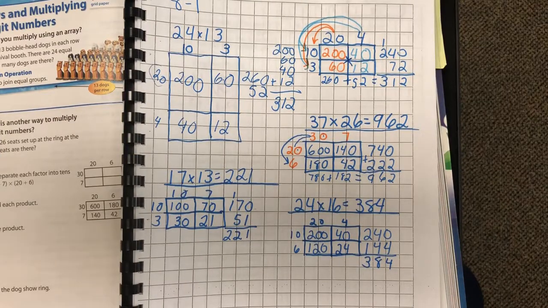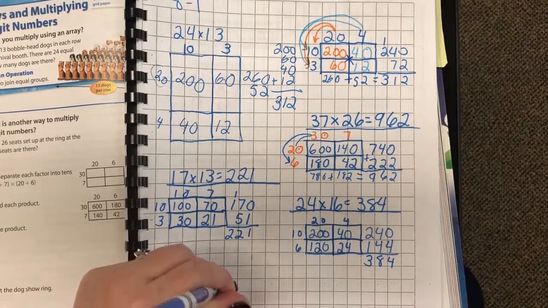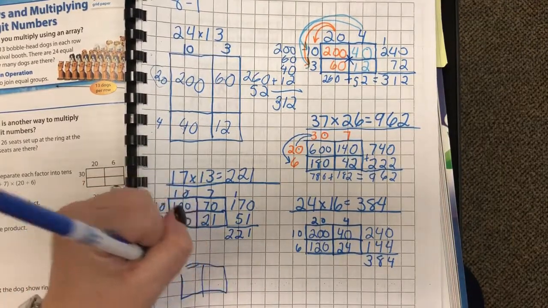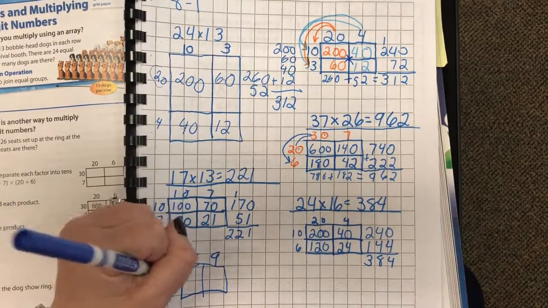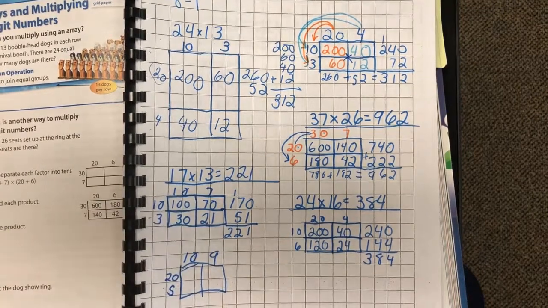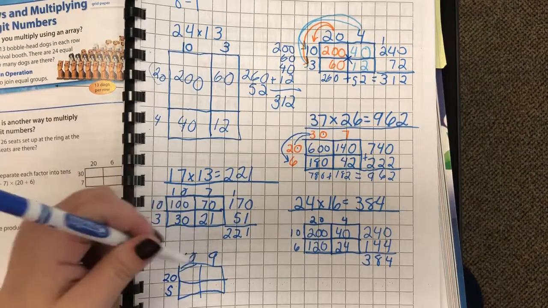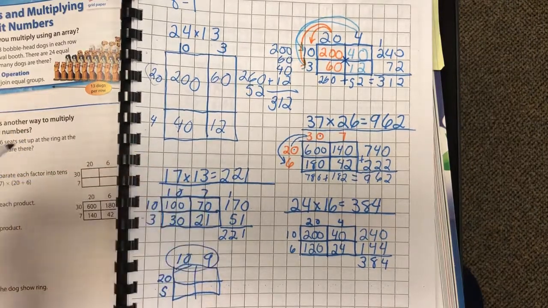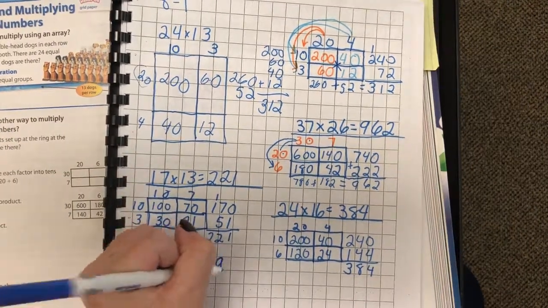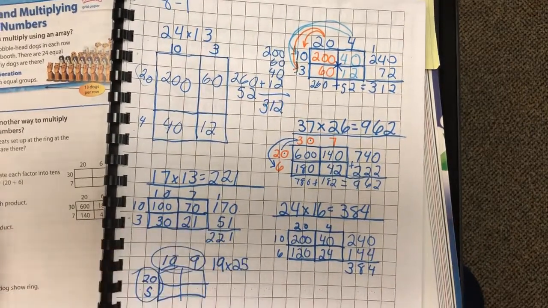Yeah. Now, sometimes they ask you to do it backwards. Sometimes they will just give you the box and ask what multiplication problem this is asking you to solve. If it's asking you to figure out what the multiplication problem is, all I do is go, okay, well, 10 and 9 is 19. And then 20 and 5 is 25. So that's asking me to solve 19 times 25.